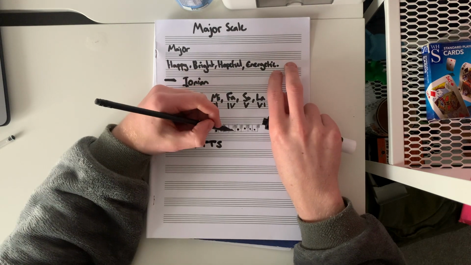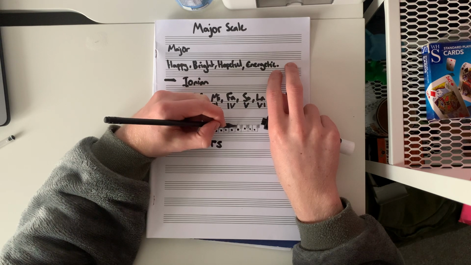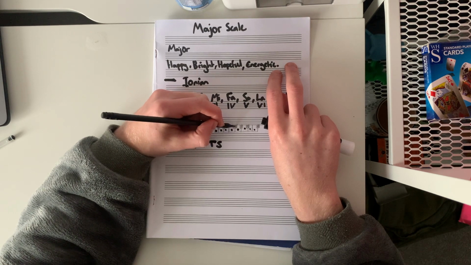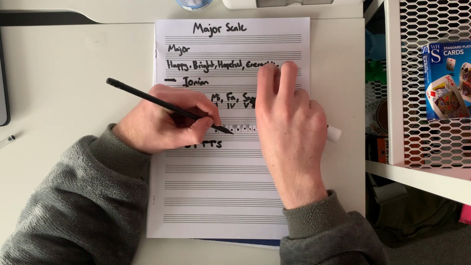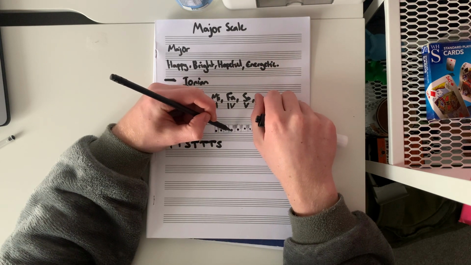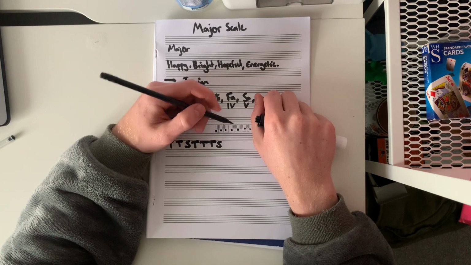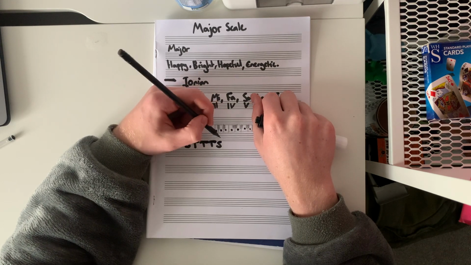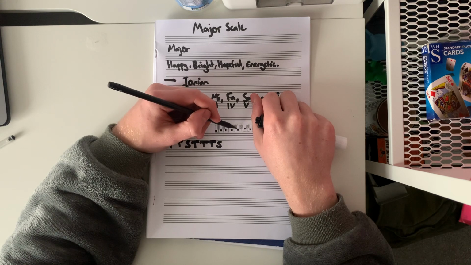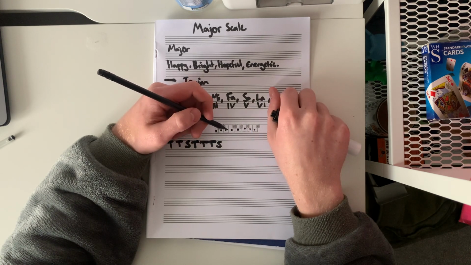However, between F and G, there is a note in between. There is a black note, my F sharp or G flat in between. Because I'm traveling 2 semitones, that is a whole tone. So a semitone is the smallest distance, and a tone is when there's one note in between.